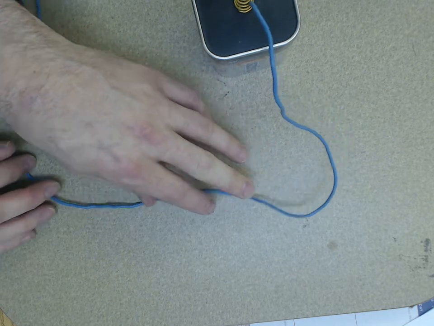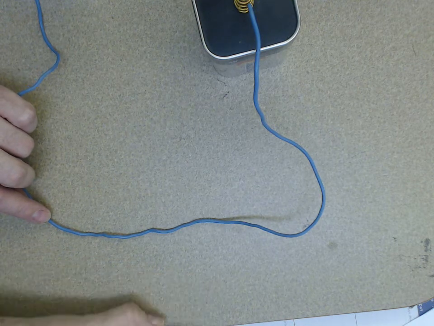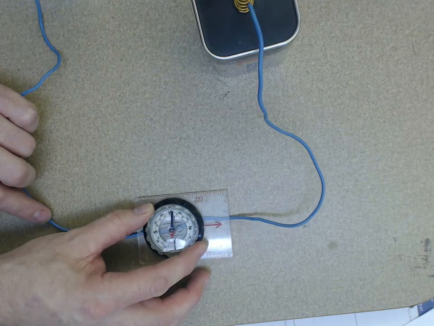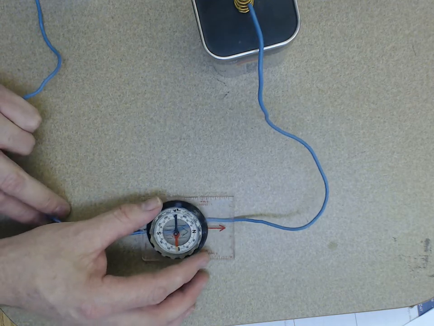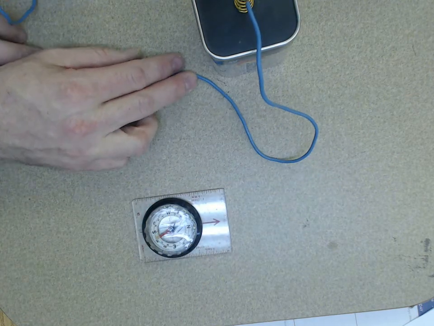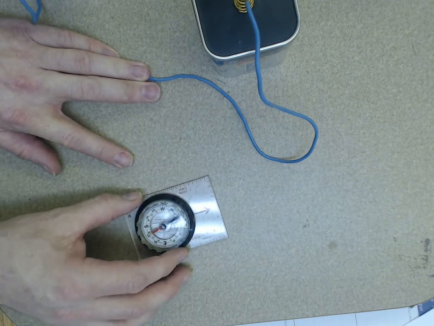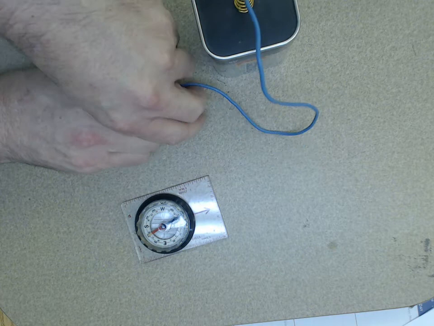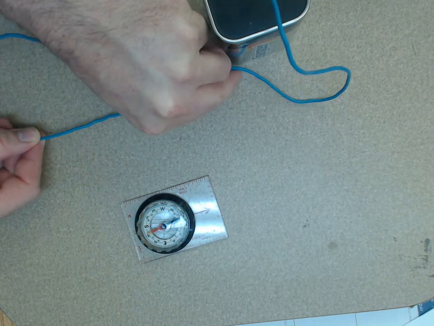Okay, and I'm going to put this. Okay, you can see if I put this on here, it deflects it sideways. Okay, so if I take away the wire, it's pointing, the red lead is pointing that way. If I put the wire right on top of it, watch, it'll deflect this. So I'm going to put this wire on top.